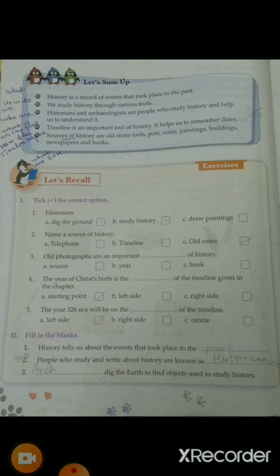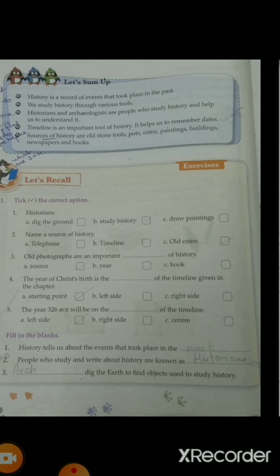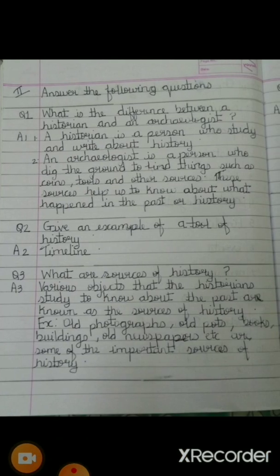Sources of history are old stone tools, old pots, old coins, paintings, buildings, newspapers, and books. I hope all the concepts are clear to you all. Let's discuss the questions and answers. Answer the following questions. The first one: what is the difference between a historian and an archaeologist? Yes, what is the difference?